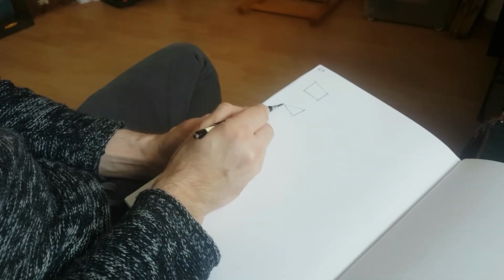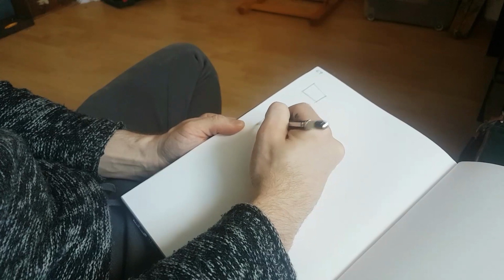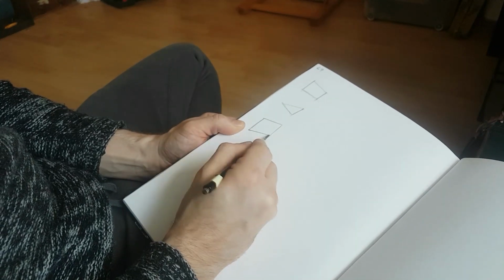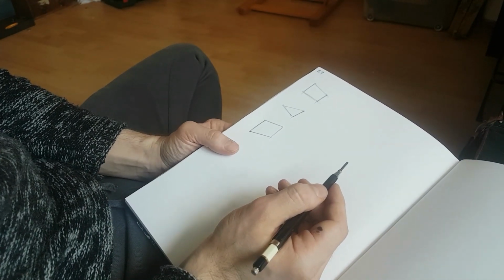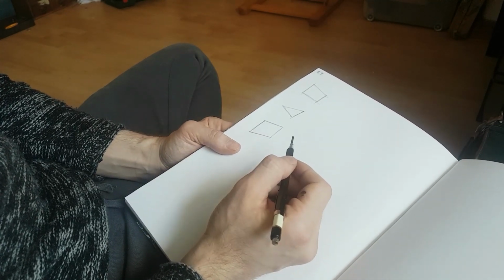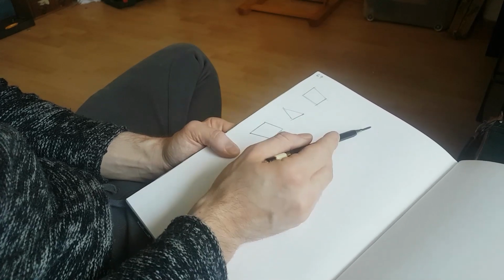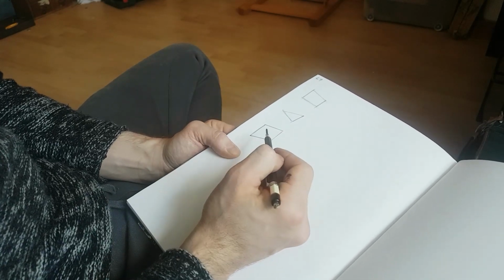So something with just a few simple lines, three or four lines, all straight, all connecting in a fairly almost rectilinear way. So all you have to do then is copy these shapes.